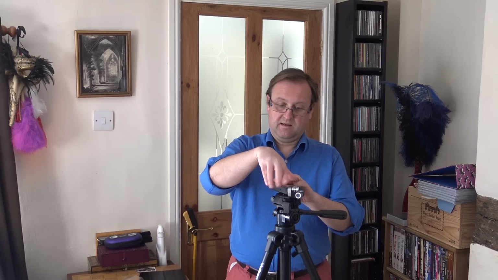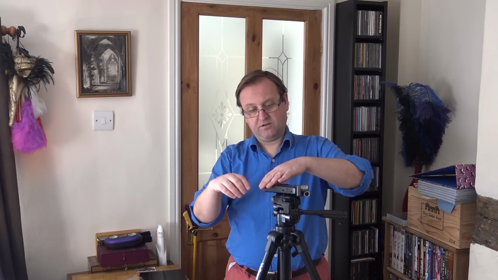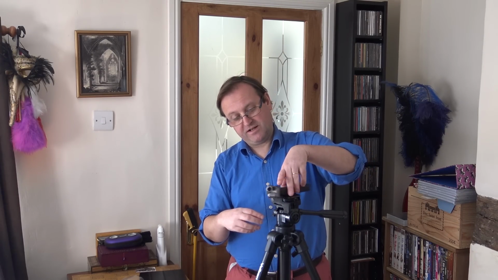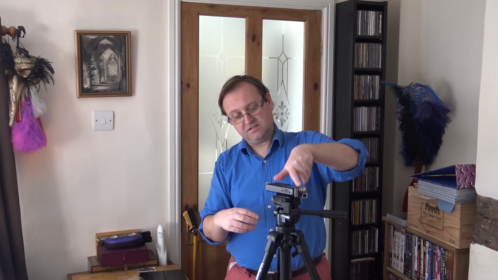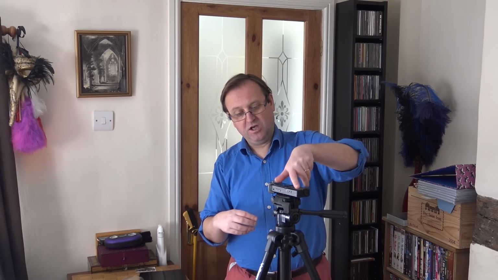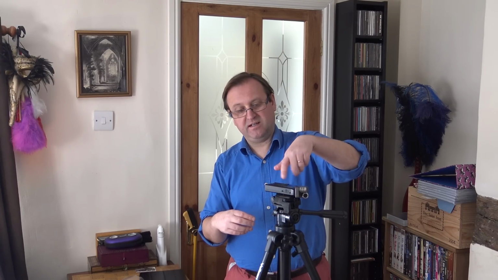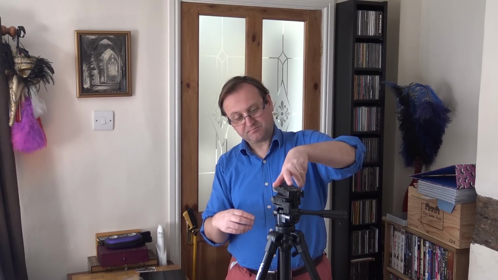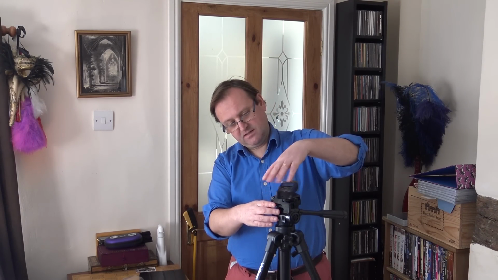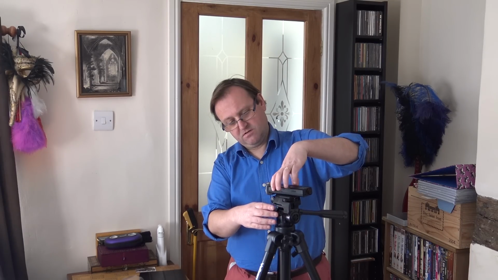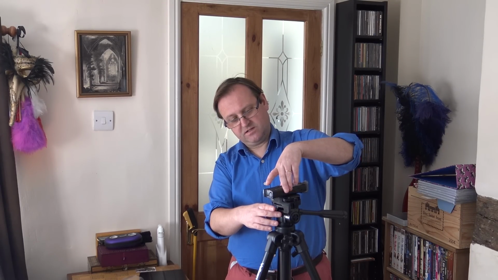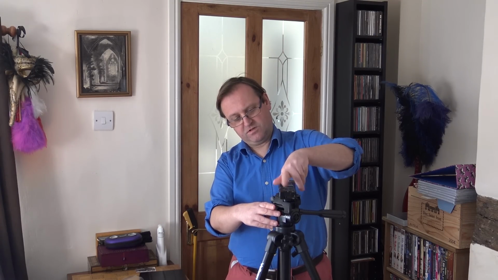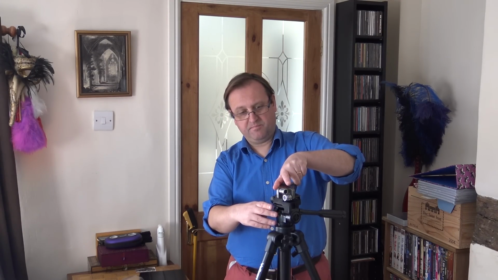So if I just put that on now, it is plastic, the screw thread on the Tascam, and like any plastic screw thread on anything, you've got to be really careful with it, because if you over tighten it you will thread it. But as you can see, this one's going on quite nicely. I don't want to over tighten that in case I thread it.